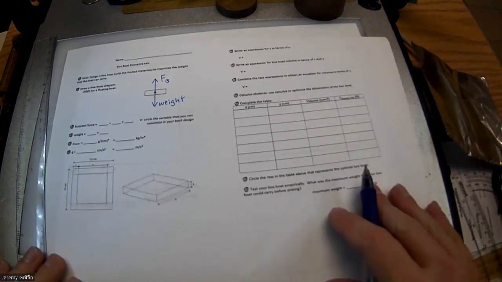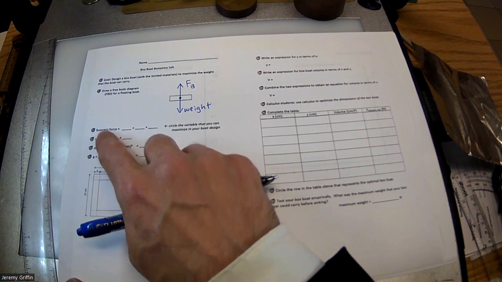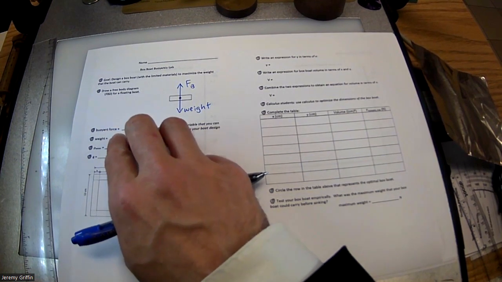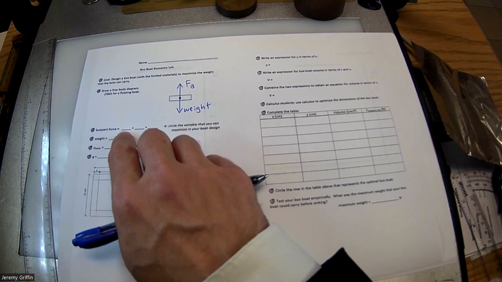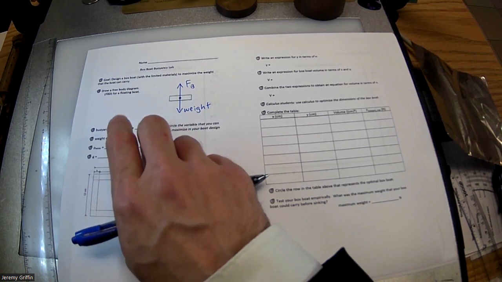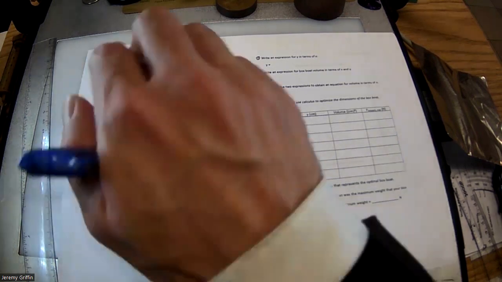Okay, guys. All right. So let's dig into these equations. Buoyant force equals... I told you guys Archimedes' principle yesterday. Buoyant force is the weight of the fluid displaced. In this case, the fluid is water because you guys have a tub of water. Okay? And then we took that expression and broke it down into three variables multiplied together. Who remembers the three variables multiplied together for buoyant force?